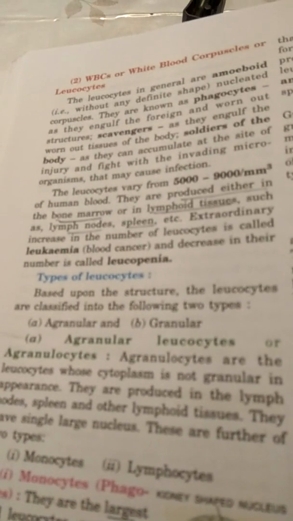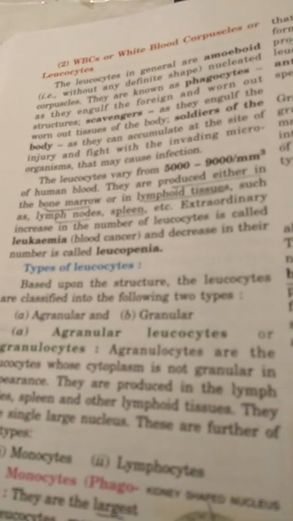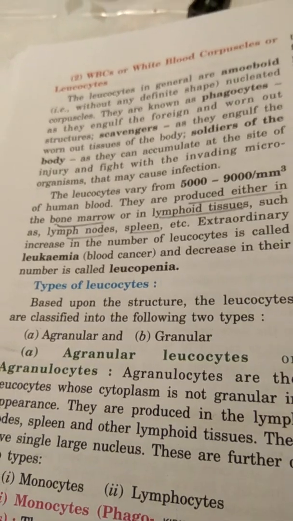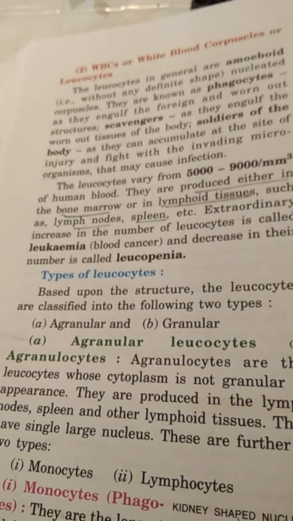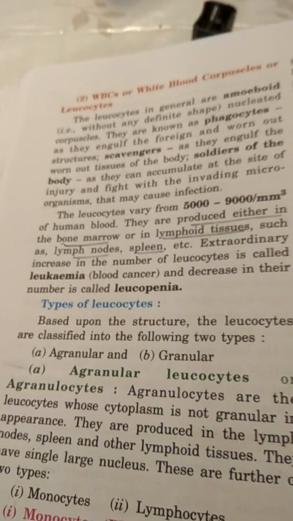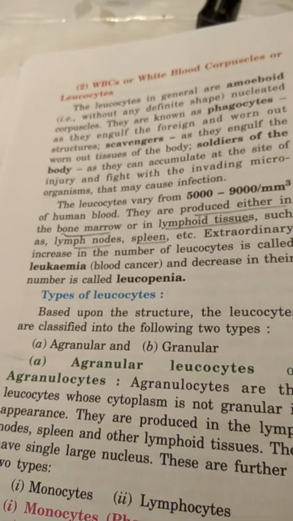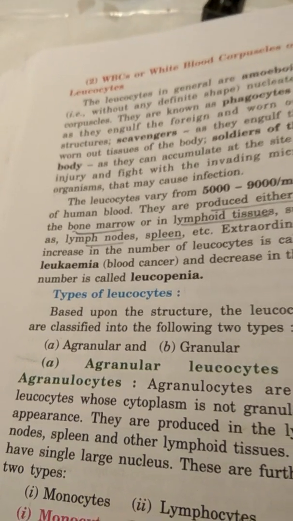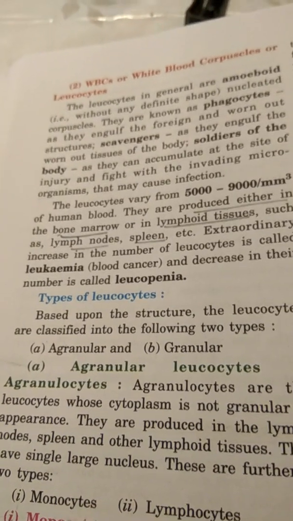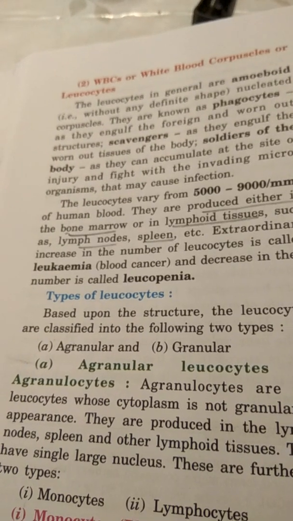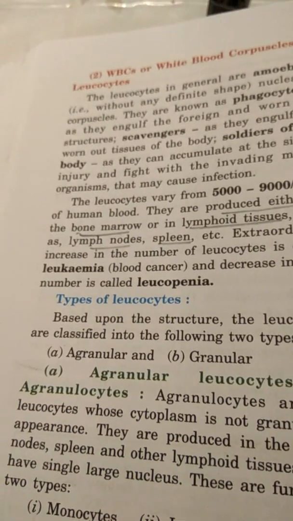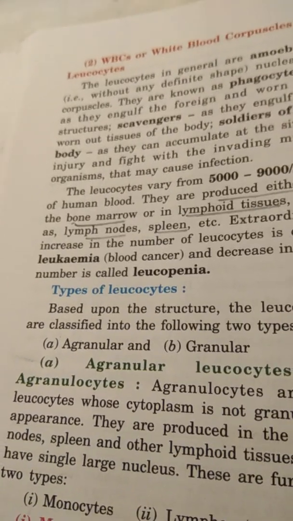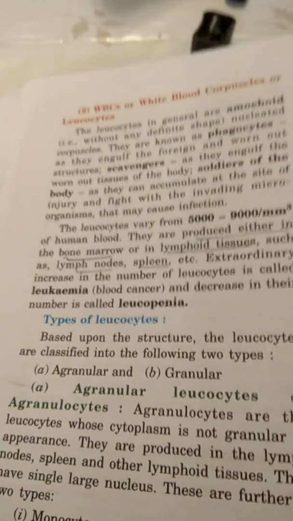White blood cells or white blood corpuscles are also called leukocytes. The white blood cells are amoeboid in shape, that is, they do not have any definite shape. All the white blood cells have a nucleus present in them, that is, they are nucleated cells. Red blood cells were biconcave in shape, nucleus absent. White blood cells are amoeboid in shape, nucleus present. Main difference.